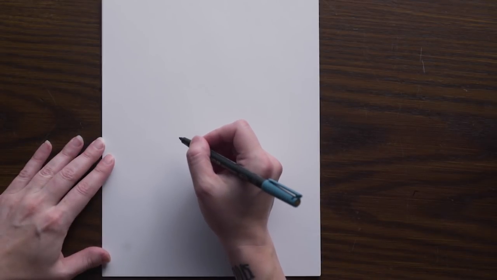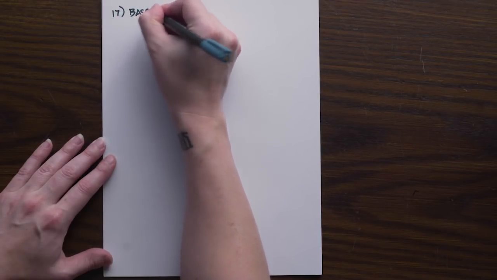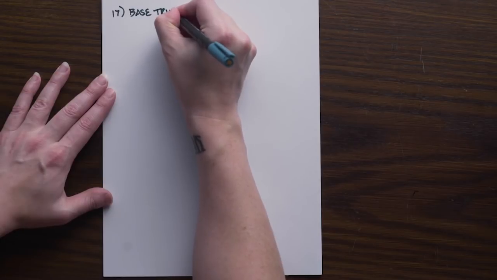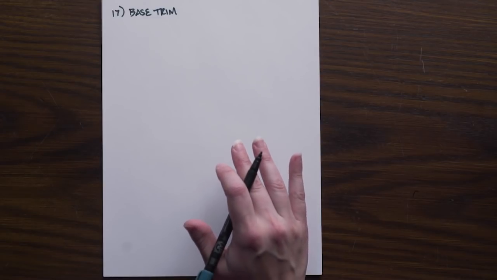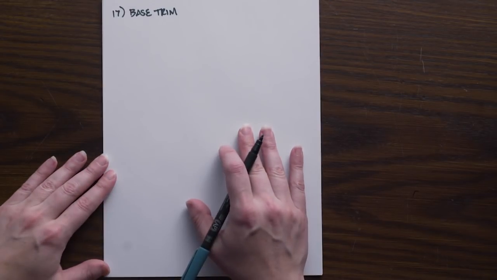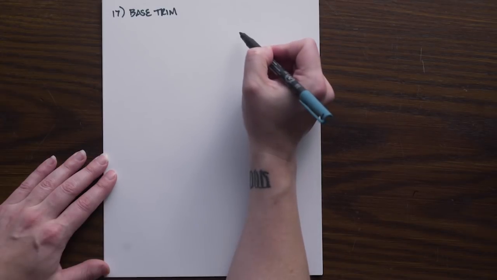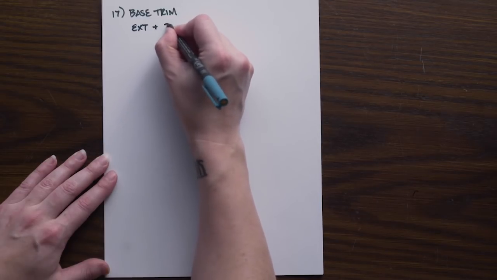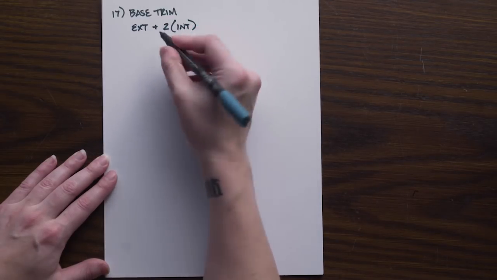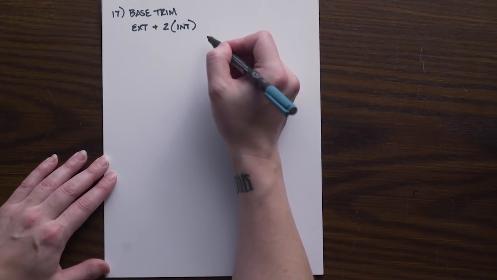So next up, we have our base trim. So for number 17, I tell you do not subtract our openings. So if we just are looking at the entire house as a whole, how much we could potentially have, it is very similar to our wall calculation when we were figuring up drywall. We had our height multiplied by our exterior plus 2 times our interior. Very similar, we need to take our exterior plus 2 times our interior, but we're not multiplying it by height because we don't need to know our square footage. We're looking for a lineal footage of base trim.